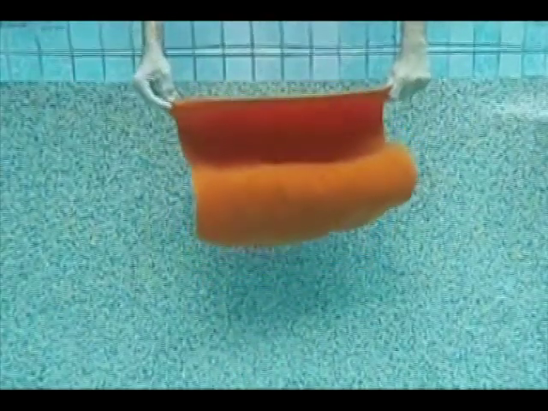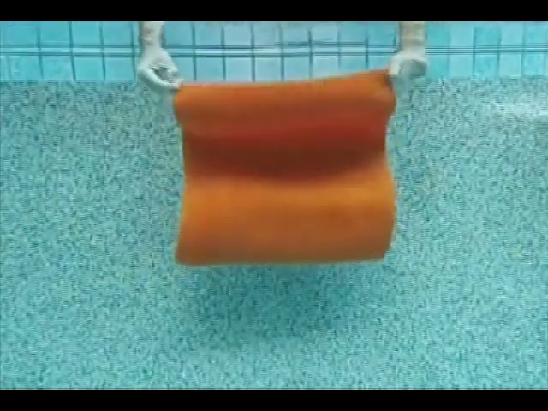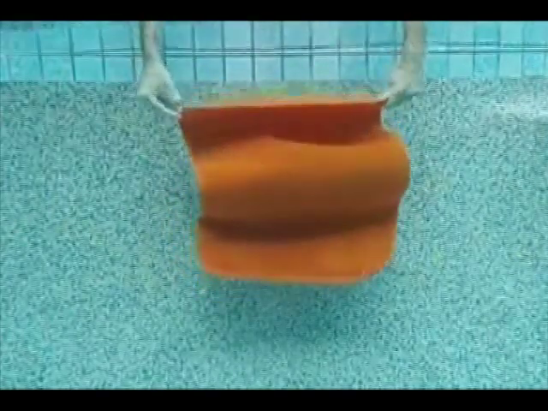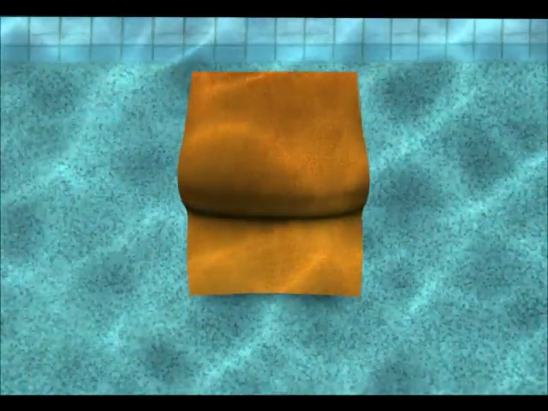Let's now watch a similar real cloth motion from a frontal view. Here's our fractional cloth simulation.